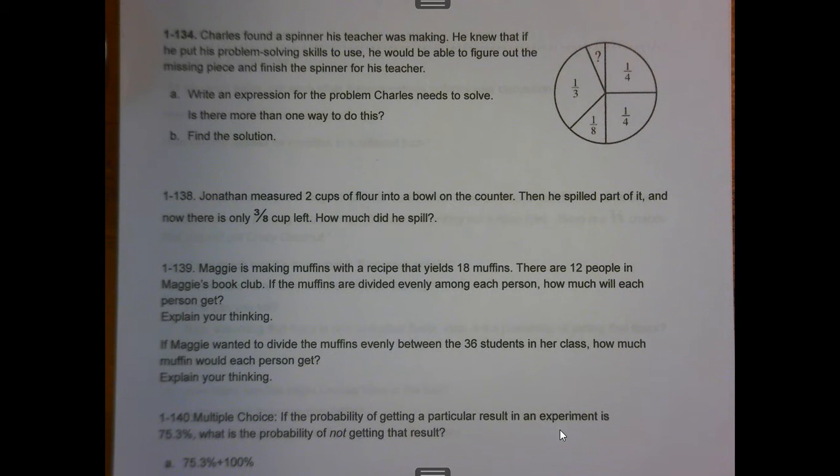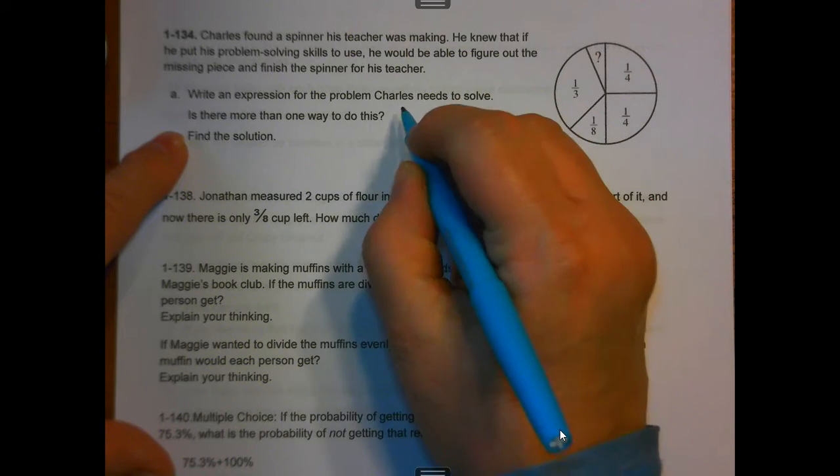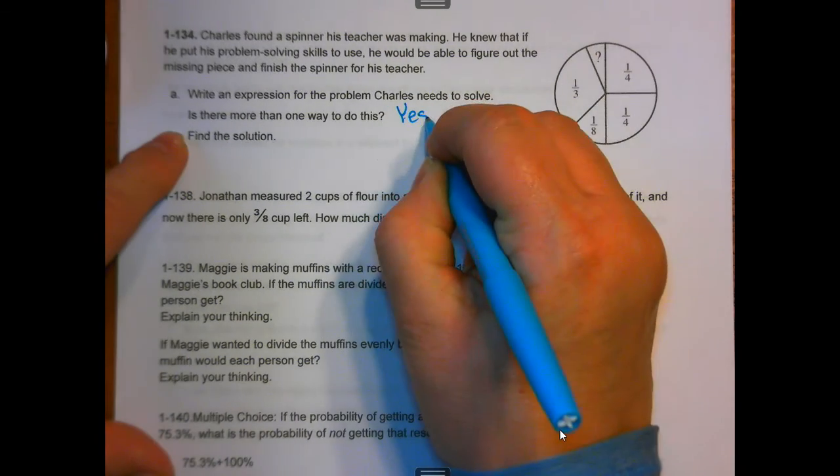More fun with probability. Let's take a look at figuring out whether you were accurate and precise with your individual or independent work from the last time. So Charles had a spinner, and we were supposed to write an expression for the problem Charles needs to solve. Is there more than one way to do this? Well, I say yes.